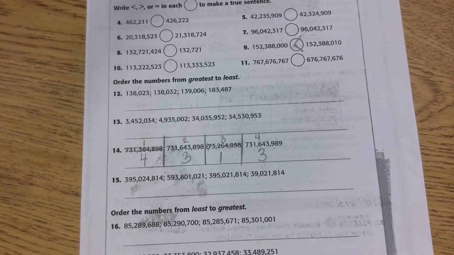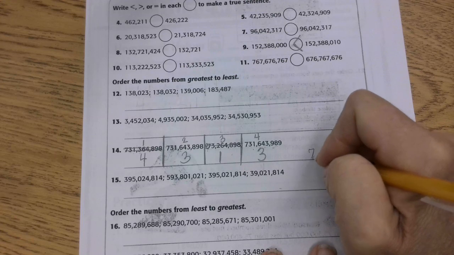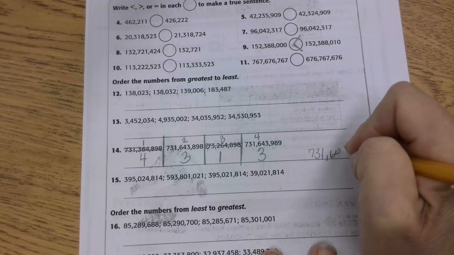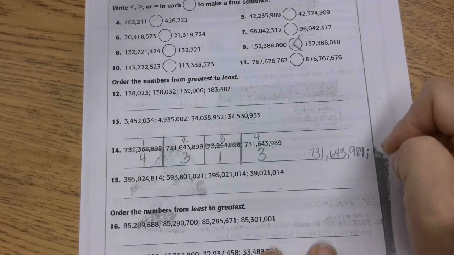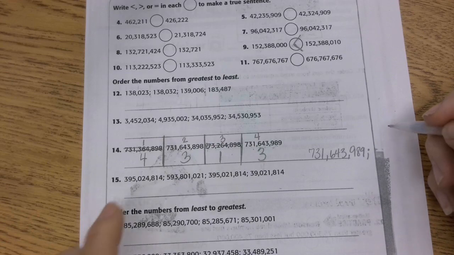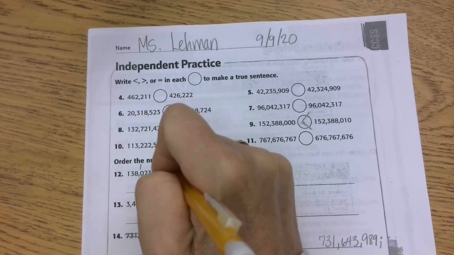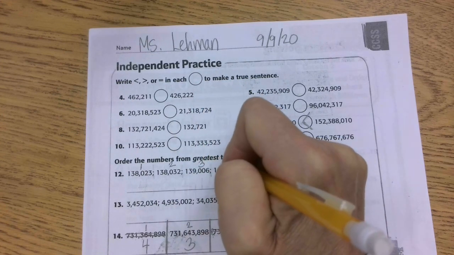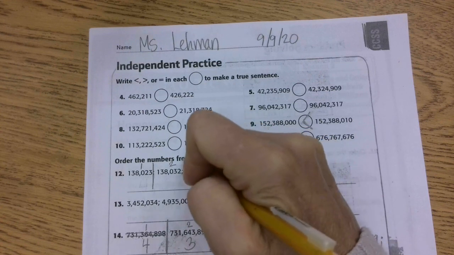And I know that's a little bit confusing, but otherwise you would have to do this. You would have to write down 731,643, 989. Then give me your next number. And this is just a way to make it much faster. So as you start, you're going to put a 1, a 2, a 3, and a 4 on each number, and then separate it where there's the semicolon.